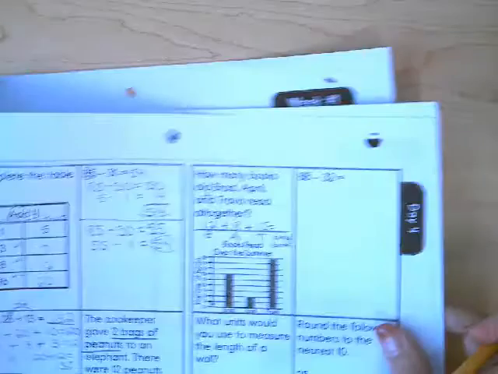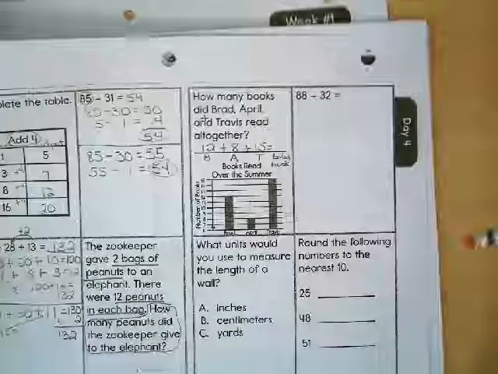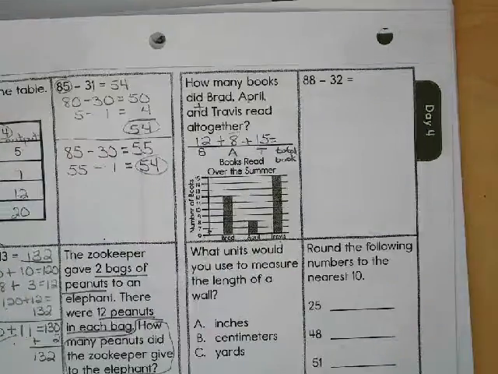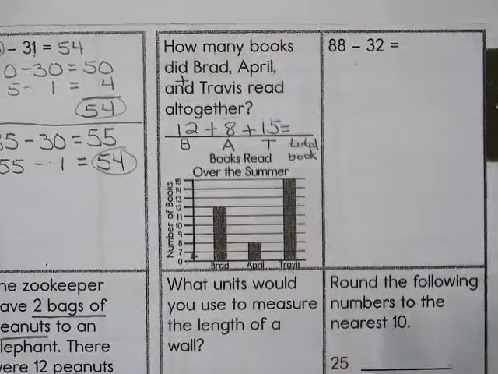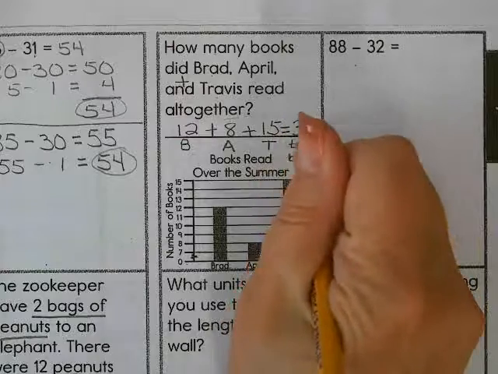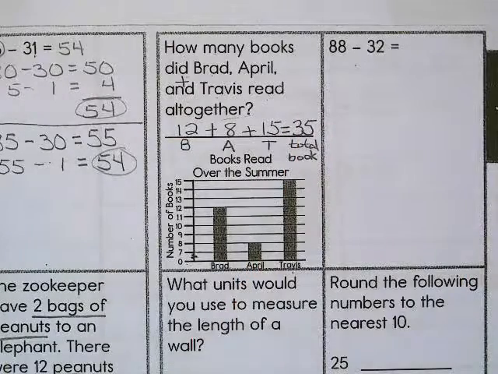Now I can go back to my front, complete my equation here for total books, zoom in, and finish that up with my sum.